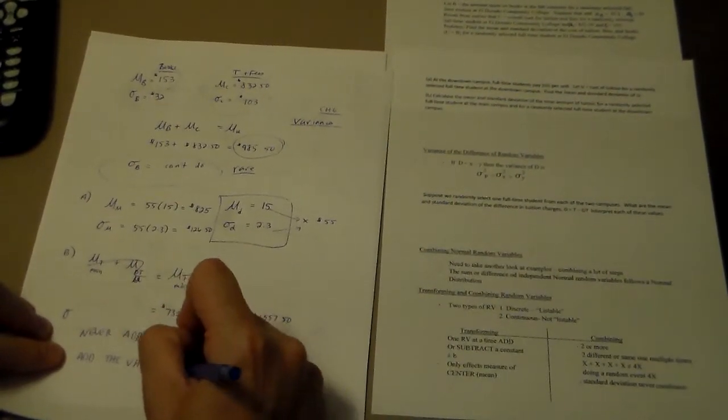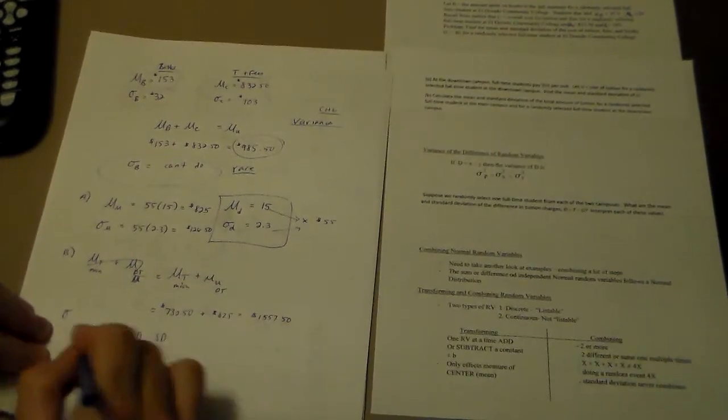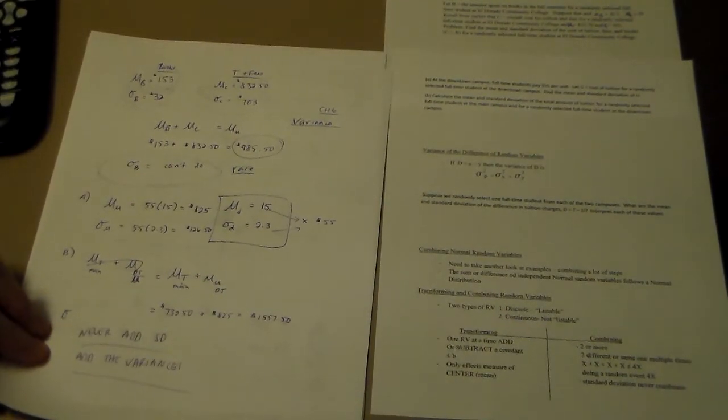Add the variances. Okay, write it, underline it, man, because someone's going to make a mistake on a quiz. I'm telling you now, it happens all the time. Don't let it happen to you.